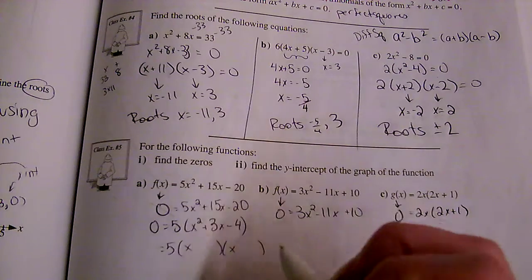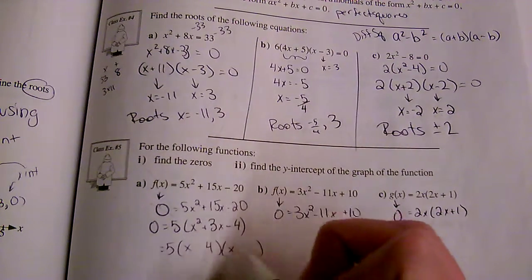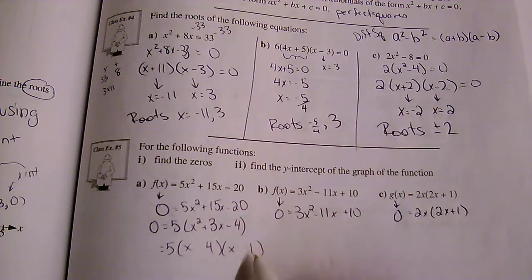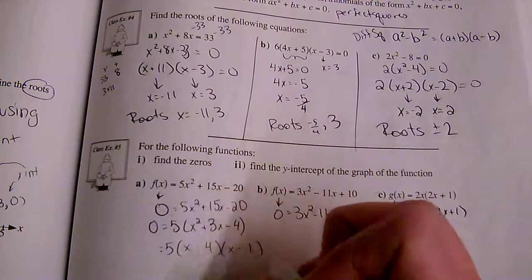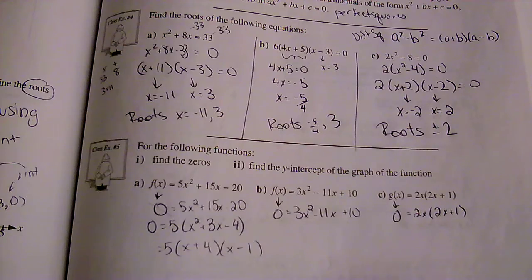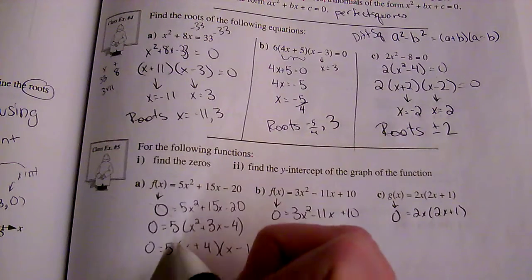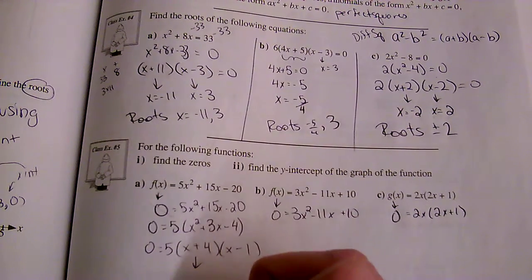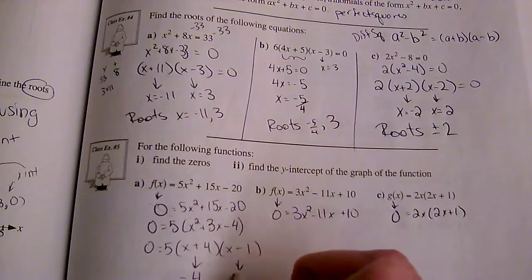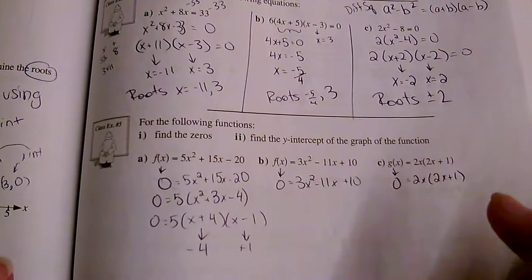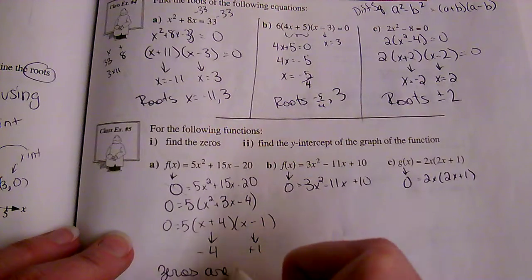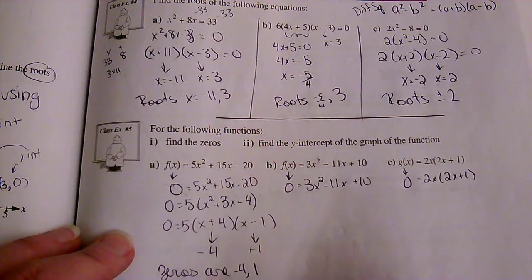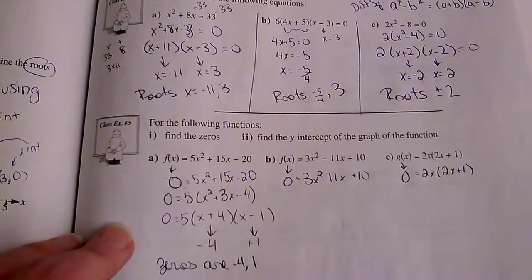Okay, so that would be 4 and 1, because 4 times 1 is 4. 4 minus 1 is 3. Okay, so then from there, once again, don't care about that 5. Negative 4, positive 1. So the zeros are negative 4 and 1. Or I could just say x is equal to negative 4 and 1.